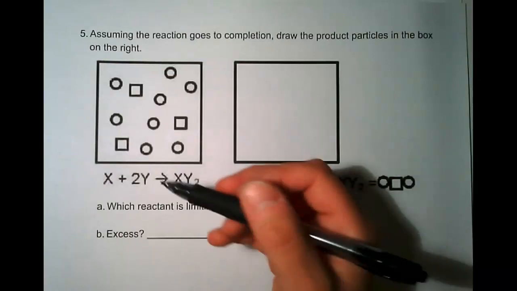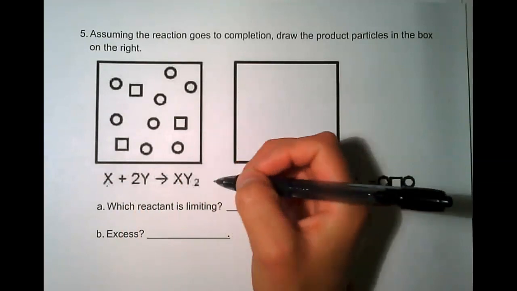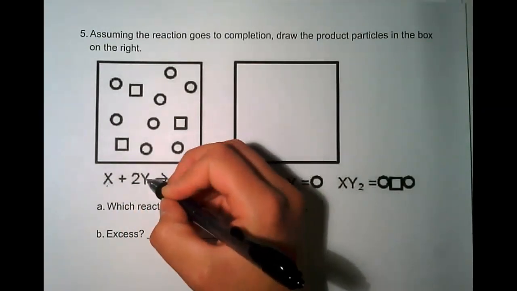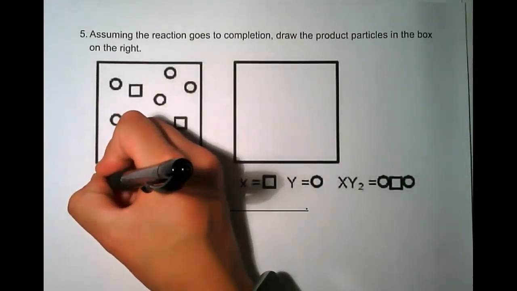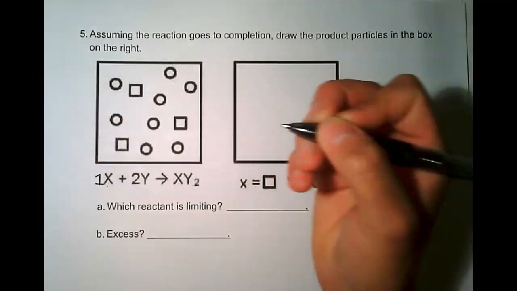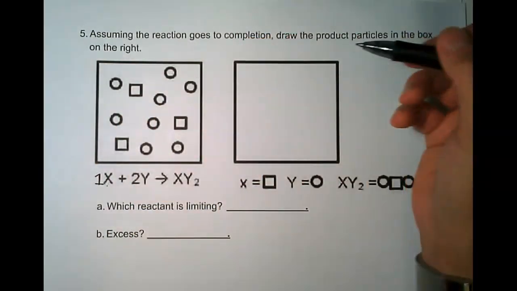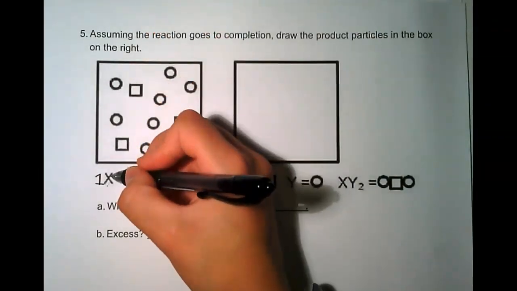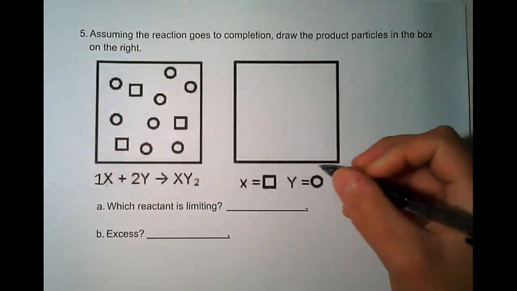So always double check. So we have one x on the left side and one x on the right side, so that looks balanced. And we have two y's on the product side and two y's on the reactant side, so that also looks balanced. So this is balanced. I'm going to put a 1 here to remind myself that this is fully balanced. So we have a picture here, so we need to figure out, and circle how many x's we'll use per y. So we're going to use 1x, so x is a square.